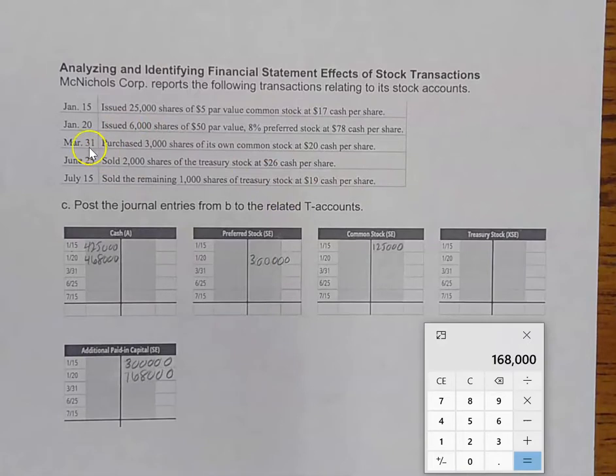All right. On March the 31st, the company purchased 3,000 shares of its own common stock at $20 cash per share. We call this a treasury stock transaction. So all we have to do is take the 3,000 shares that we're buying back from the public for whatever reason, to use these as bonuses, to prop up the stock price.